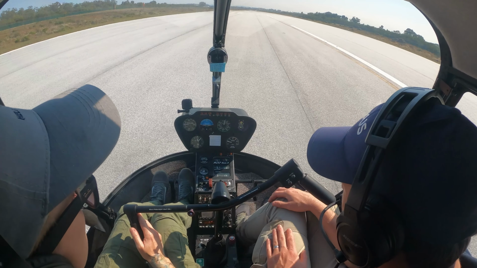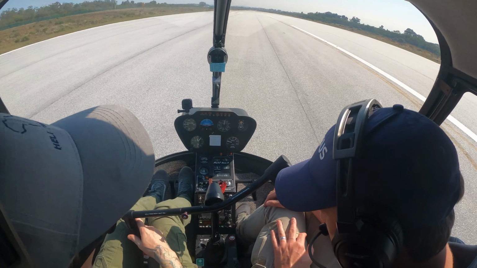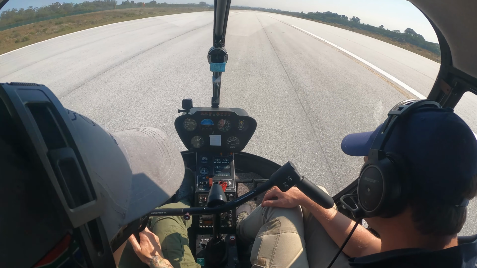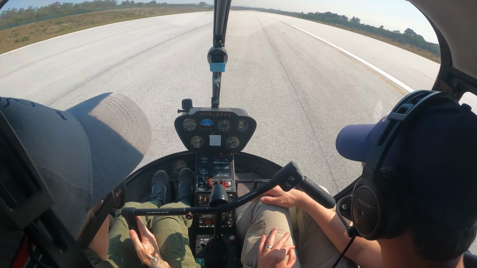Cool. Can I do that again? Alrighty. So, limited power takeoff. Our first step is going to see how much power we use whilst hovering. So let's get ourselves into the hover.